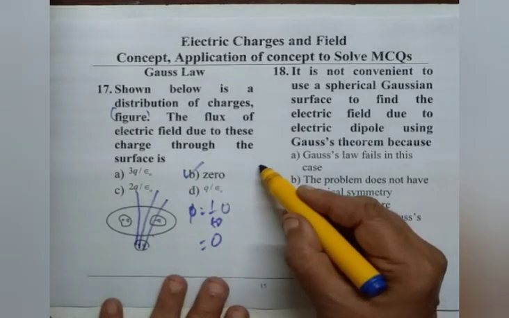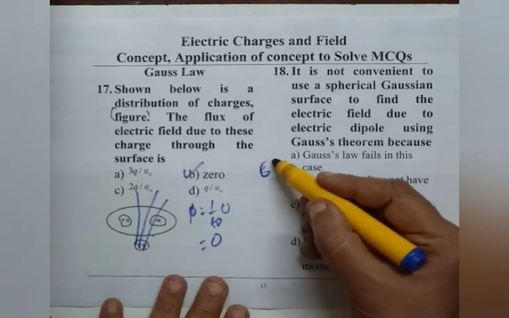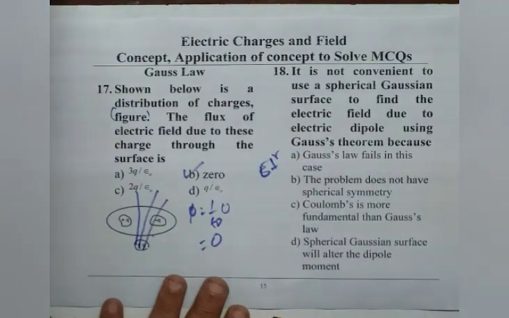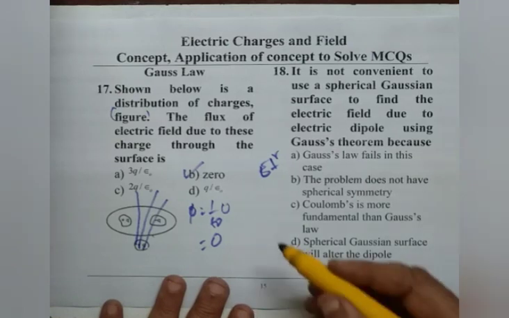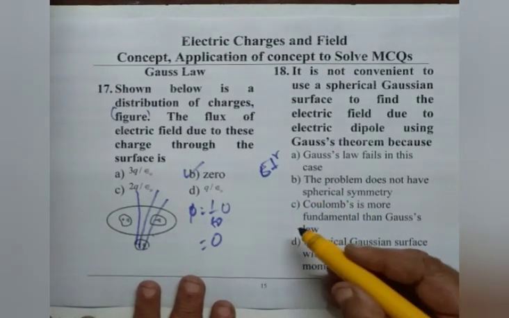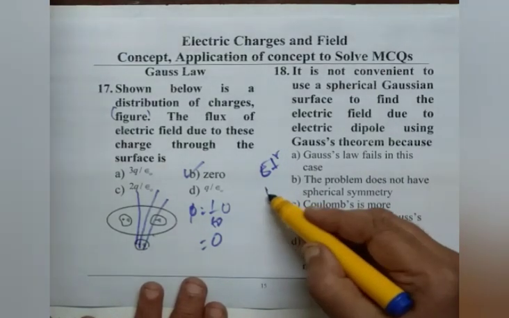The electric field on the Gaussian surface must be perpendicular to the surface, that is one criterion, or electric field lines must be parallel to the surface, that is the second criterion.